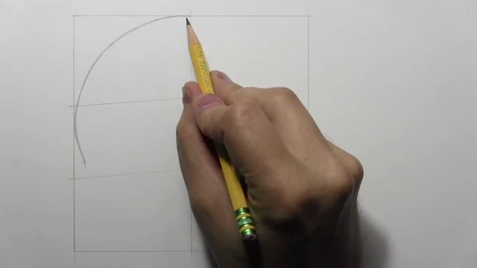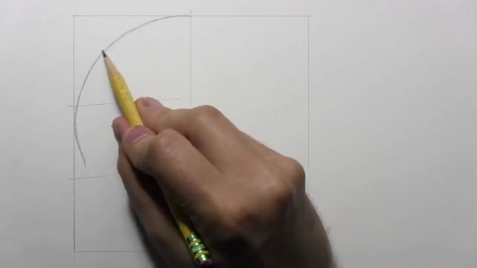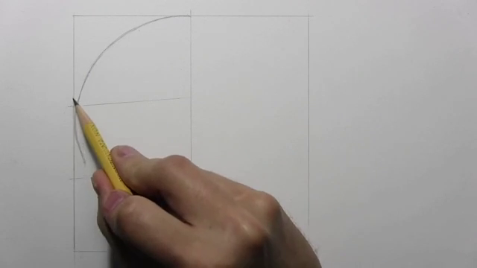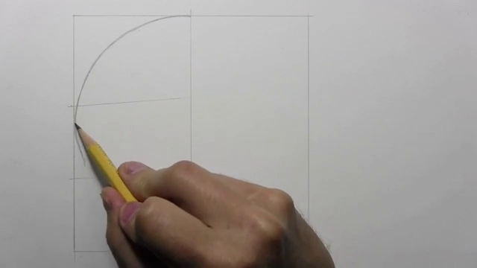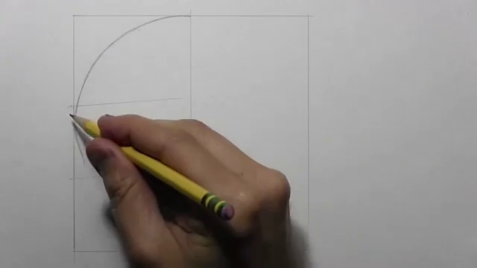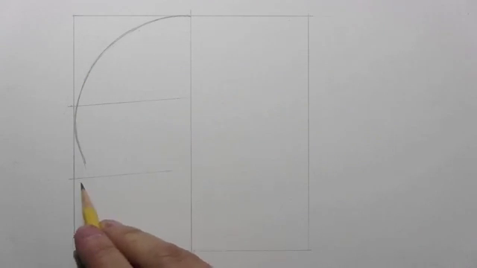Okay, so you can see it's just sort of a curving line that starts right up here, comes across, and it almost meets where that line intersects here. It actually just sort of crosses past and then touches the left-hand edge of the square right around there, then curves back a little.